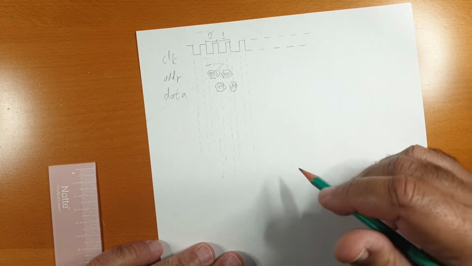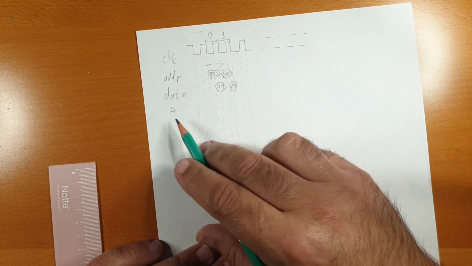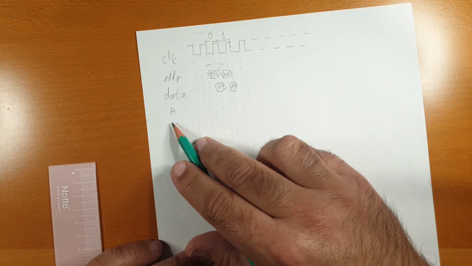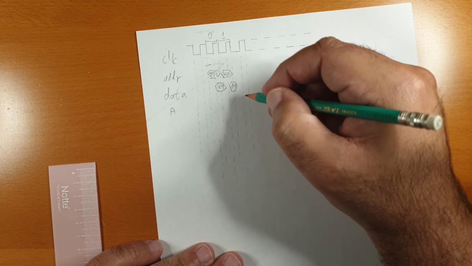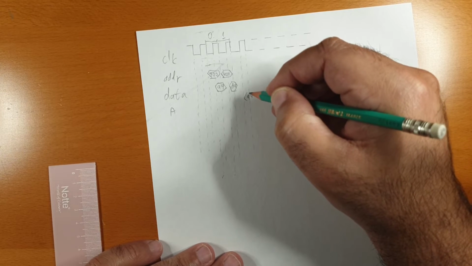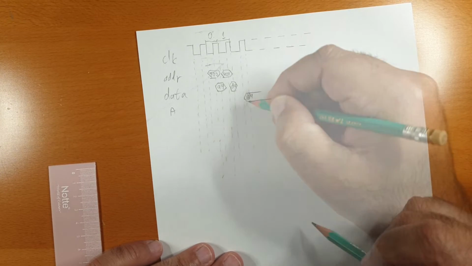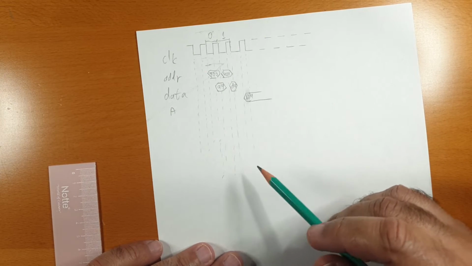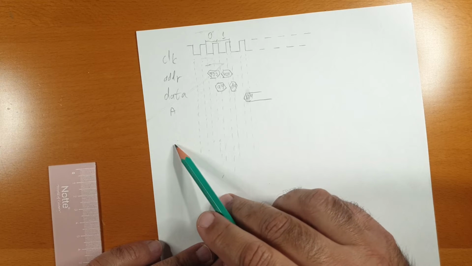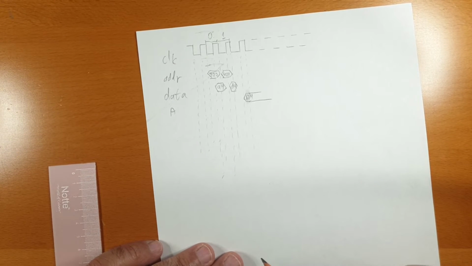Now let's talk about the value of the accumulator. As we've seen before, the accumulator will only update on the rising edge of the clock. So only here will it become D9. Now, our whole reason for doing this timing diagram is to find out what control lines we need to output from the decoder and which cycle we need to output them on.